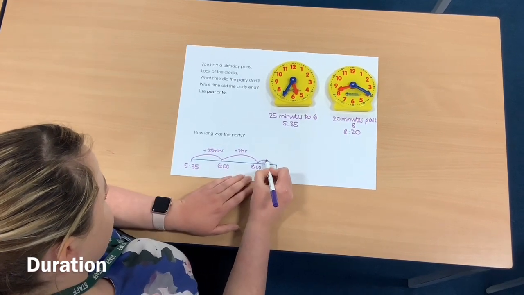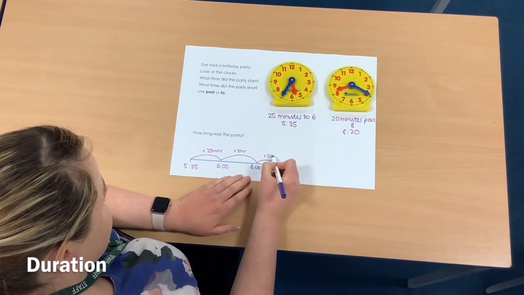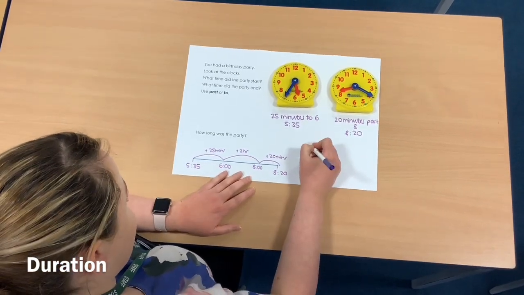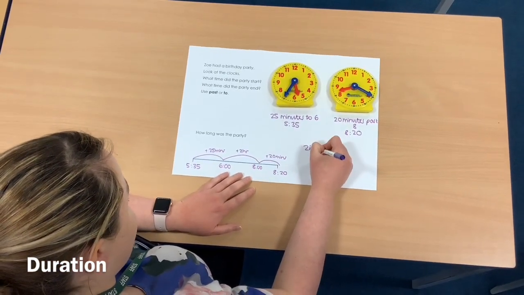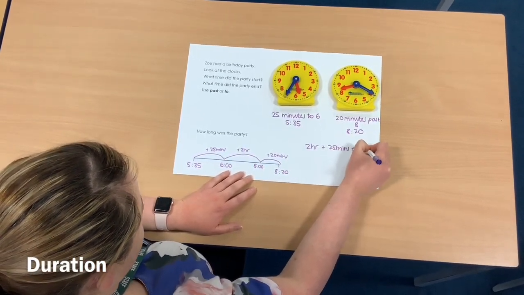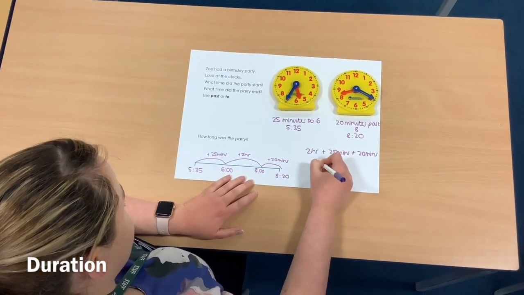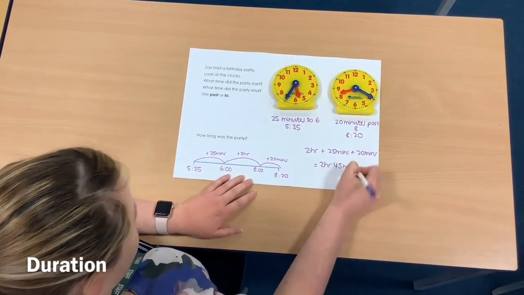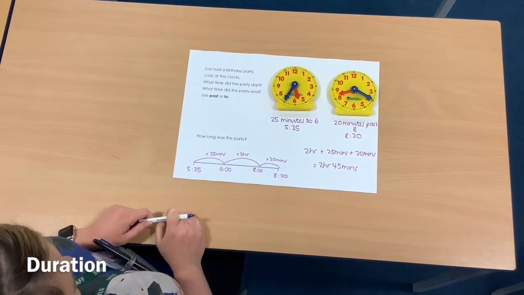And then my final jump, adding 20 minutes to 8:20. And then working out my calculation at the end, so 2 hours plus 25 minutes plus 20 minutes equals 2 hours 45 minutes. So the party was 2 hours 45 minutes long.